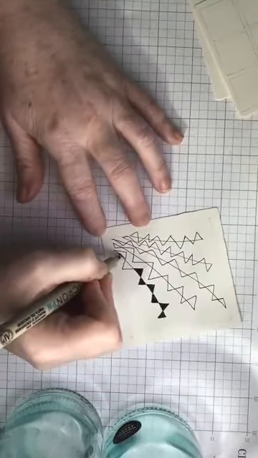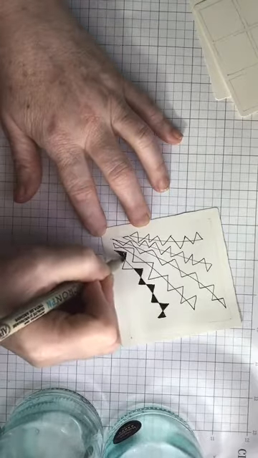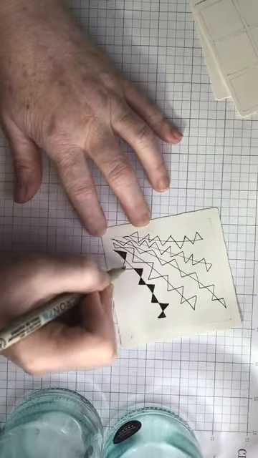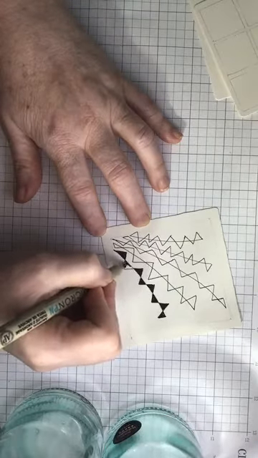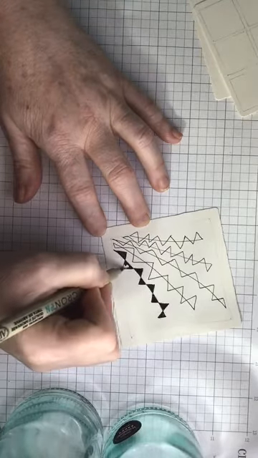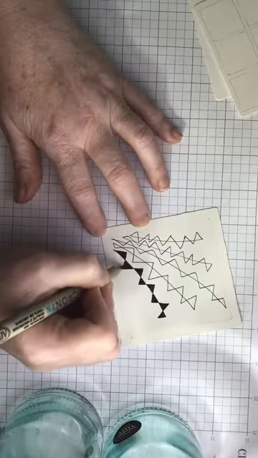So all I'm doing now is I'm coloring in all these little triangles. And you could put patterns in them, or you could leave them empty, or you could, you know, make stripes, or you could color in the negative space. Really, there's so many different things to do with this.